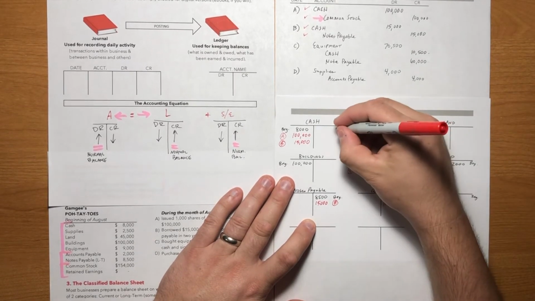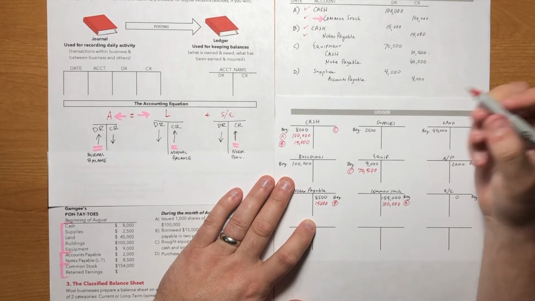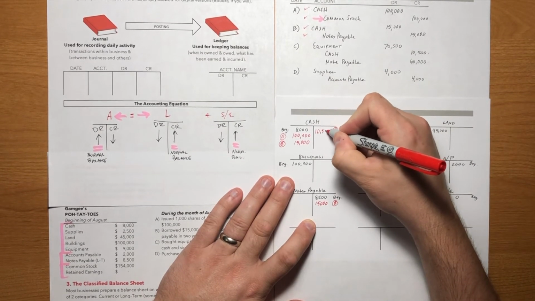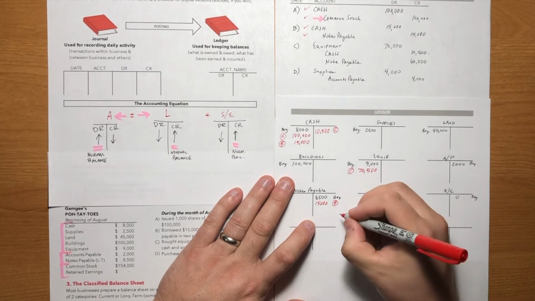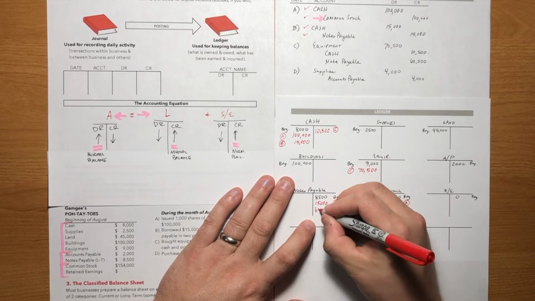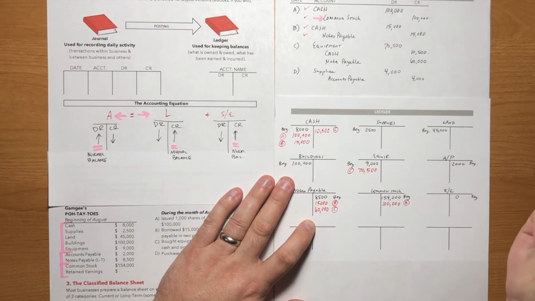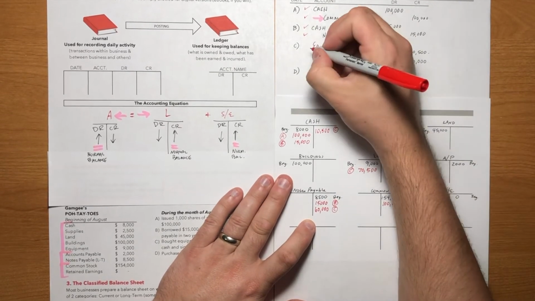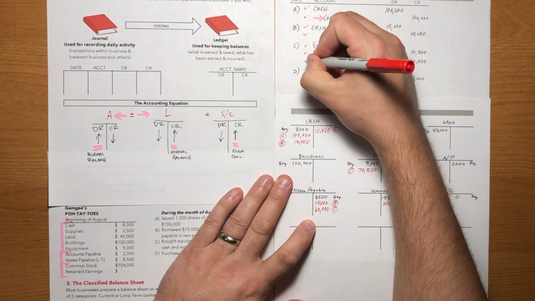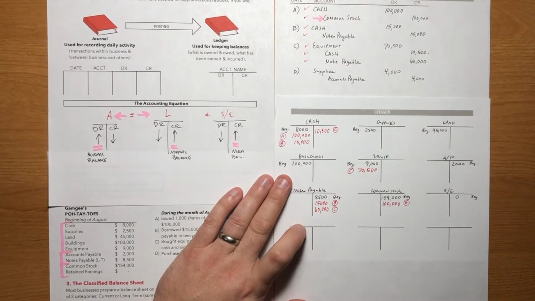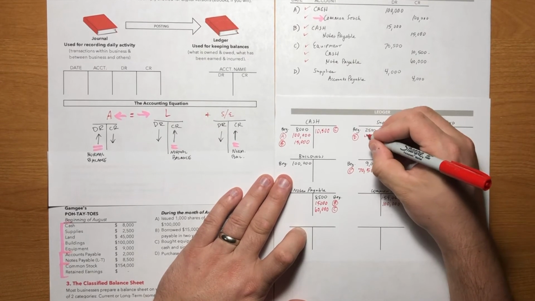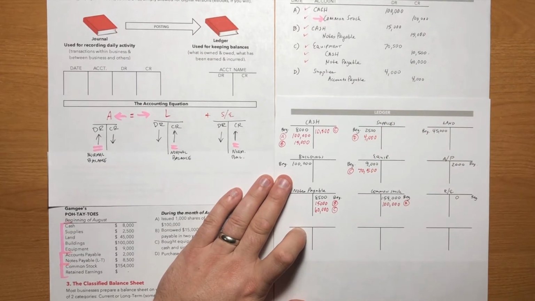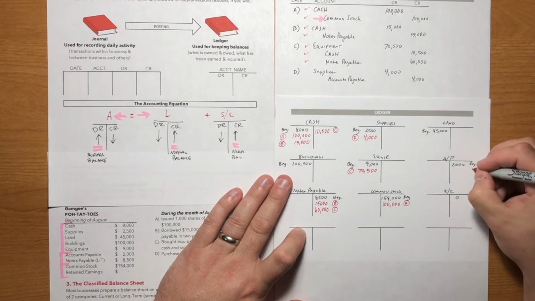We have a credit in letter C of $10,500 to the cash account. And we have a credit, letter C, of $60,000 to the notes payable account. So we can check those off. And lastly, with letter D, we have a debit to supplies of $4 and a credit to accounts payable of $4.